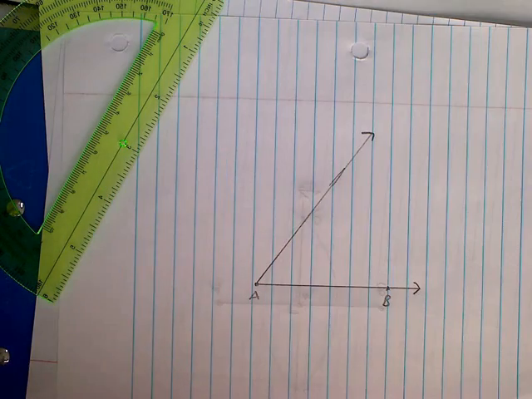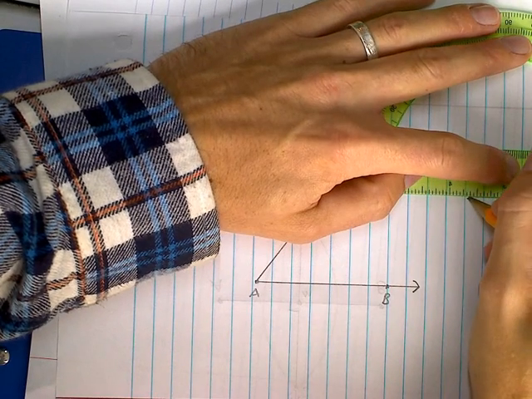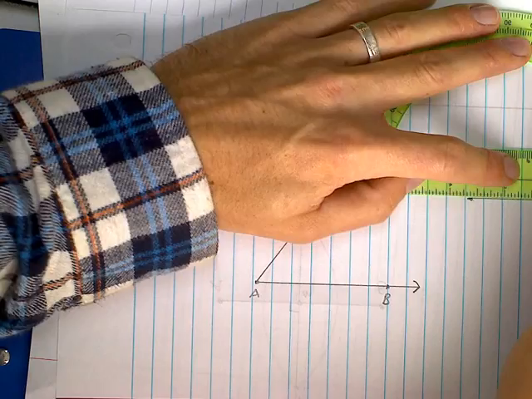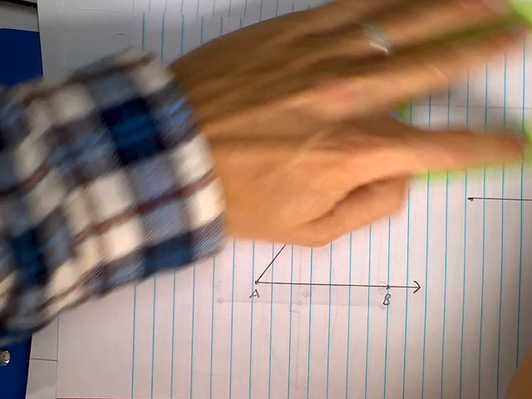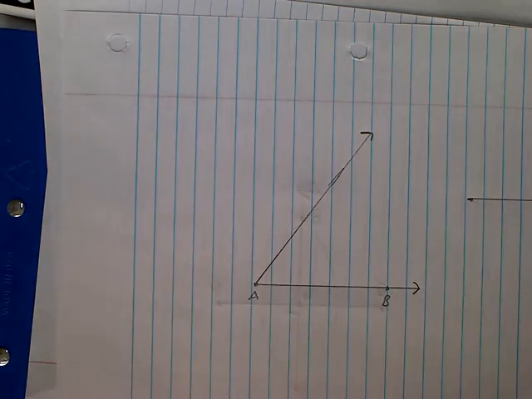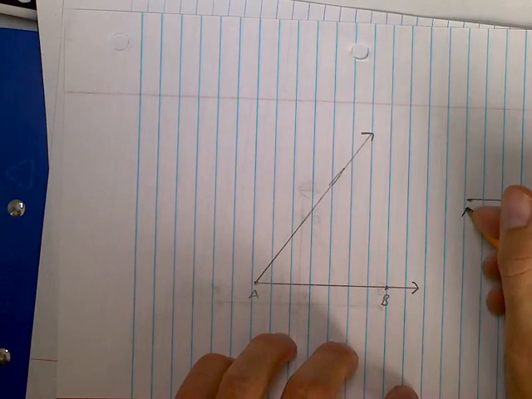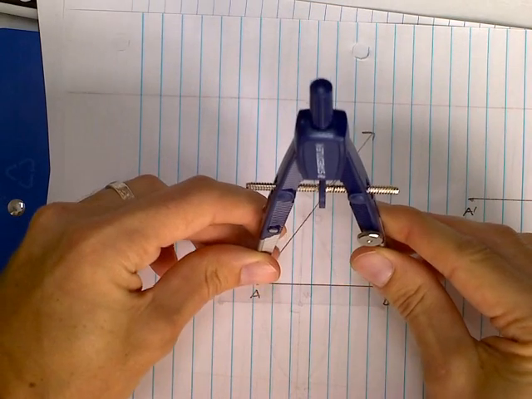Now, I'm gonna draw another ray somewhere just to be the starting point for my next angle. I'm gonna make it longer. Okay. And I'm gonna call this new A right here. Now I'm just gonna pick some length. It doesn't matter how long.